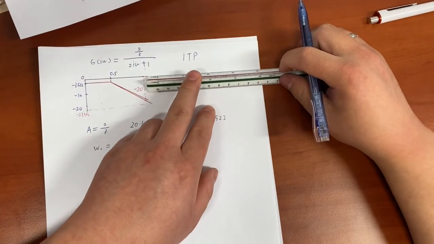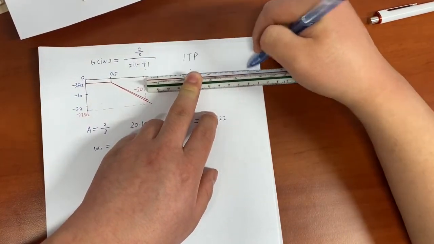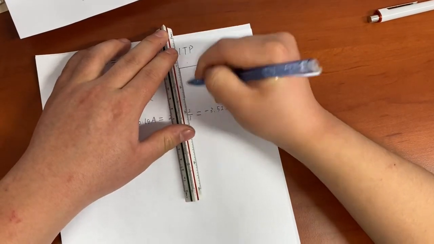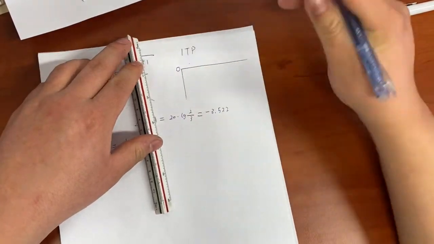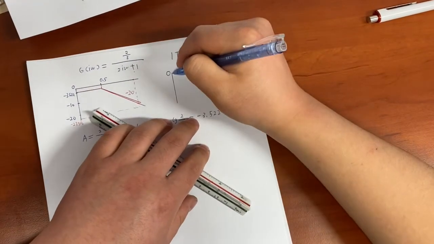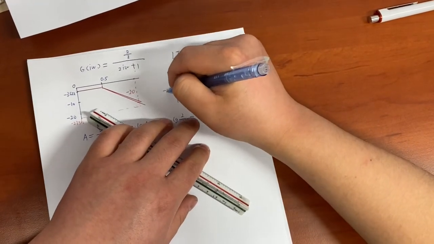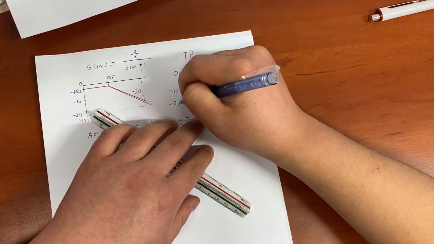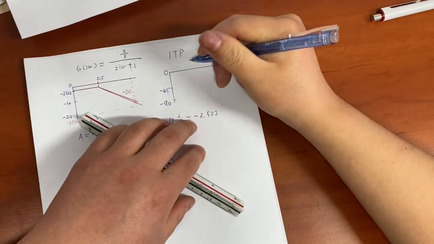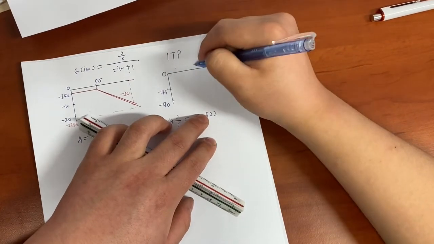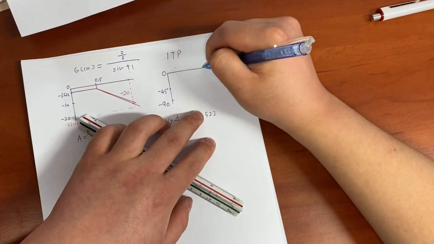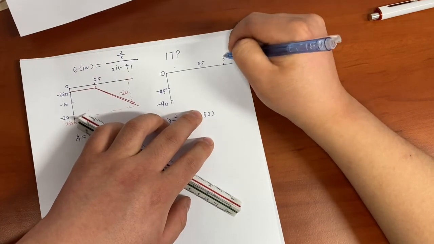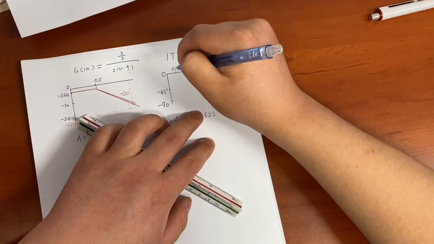And we then draw the phase diagram. 0.5, and this is 0.05.